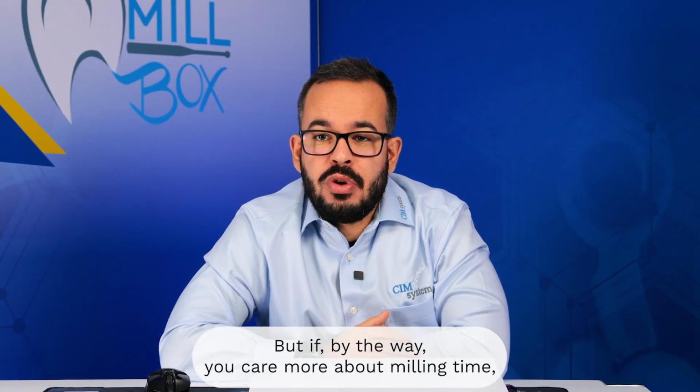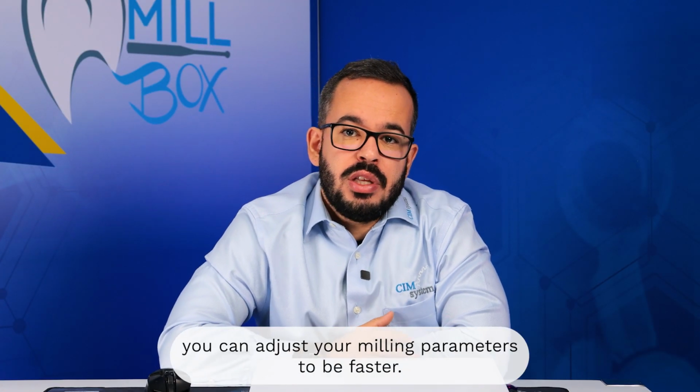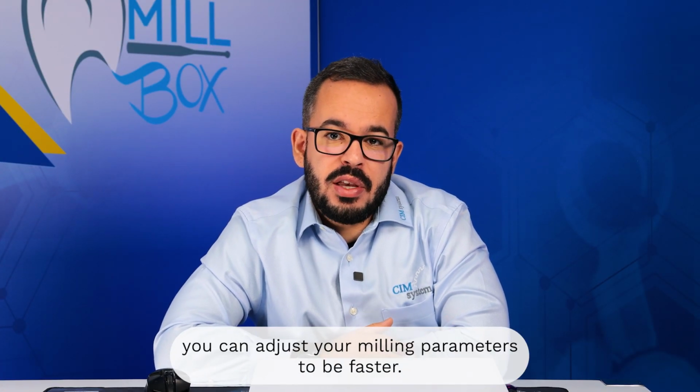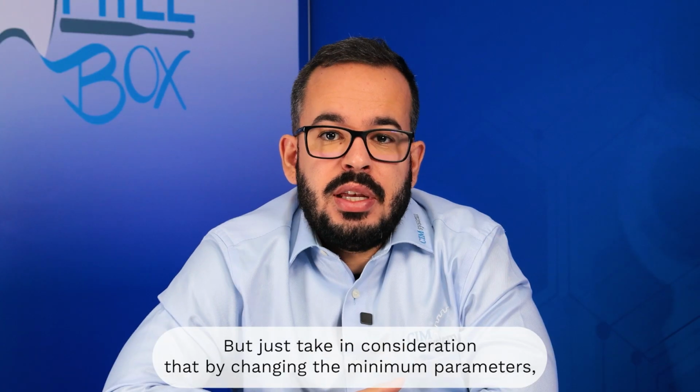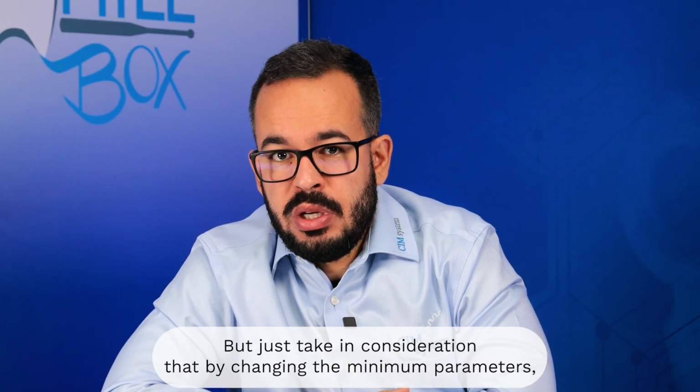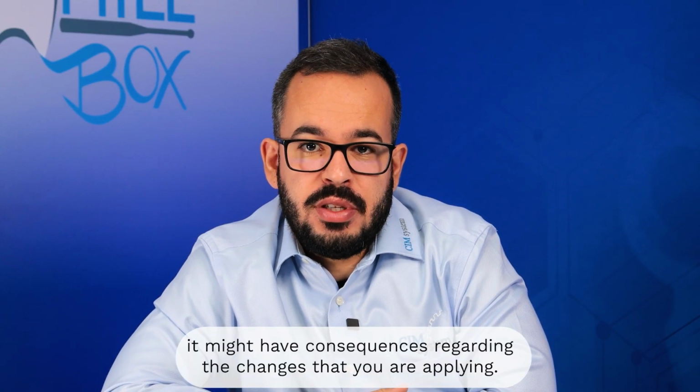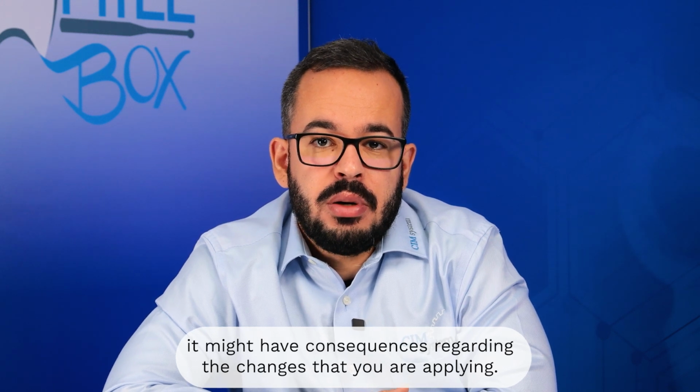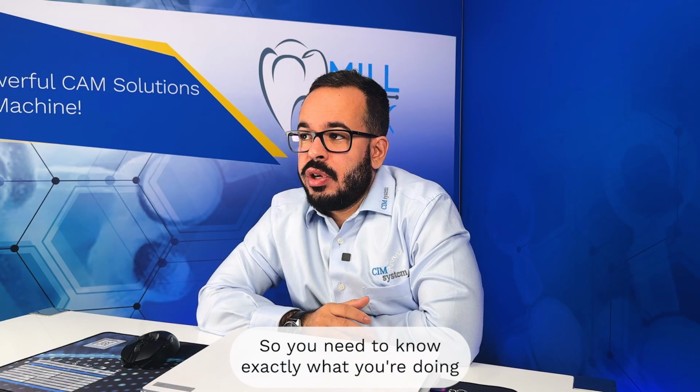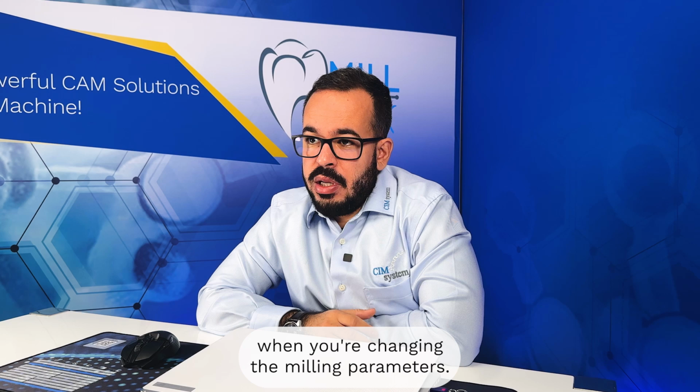But if you care more about milling time, you can adjust your milling parameters to be faster. But take into consideration that changing the milling parameters might have consequences regarding the changes that you are applying. So you need to know exactly what you're doing when you're changing the milling parameters.